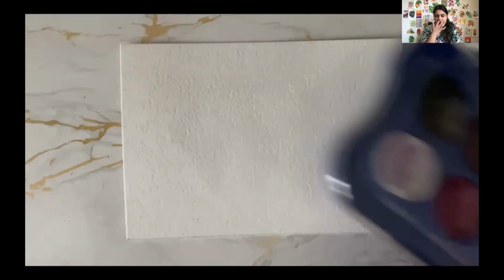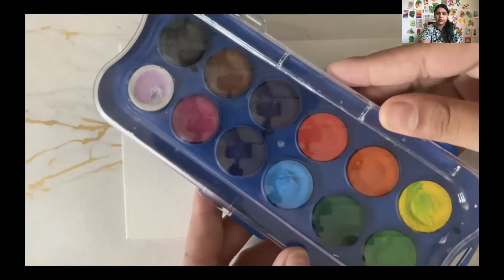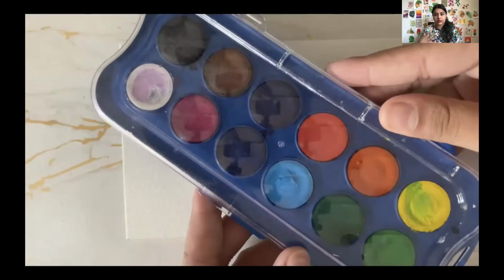The next thing that you need for today's class is going to be a set of paints. Here I have the DOMS 12 color watercolor cakes. This has white, black, pink, brown, dark blue, purple, light blue, red, orange, dark green, light green, and yellow. So now I have this set of colors. If you have something that has more colors, great. If you have fewer colors than this, that's also all right, because I'll tell you how to mix some colors if you do not have any particular colors. So don't worry about that.